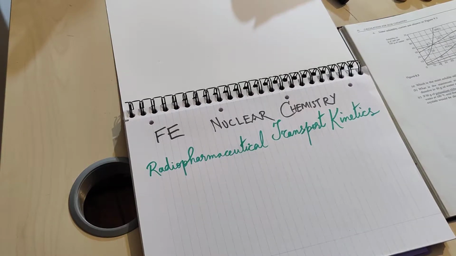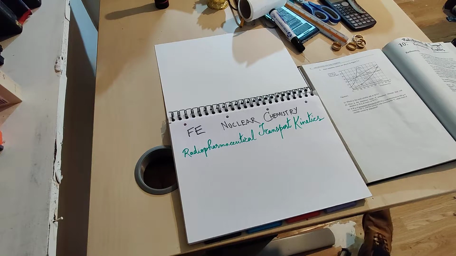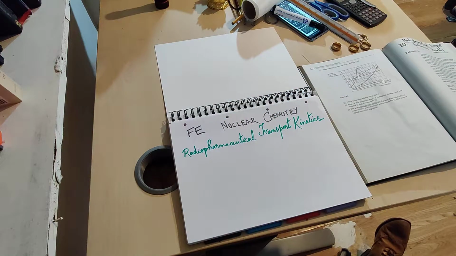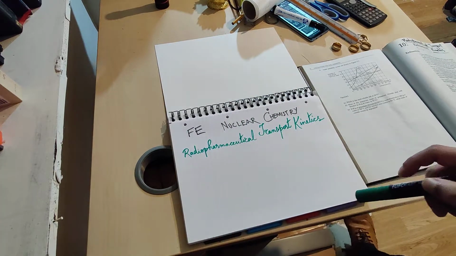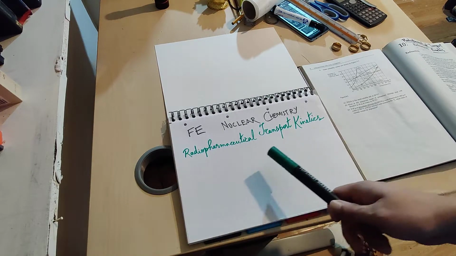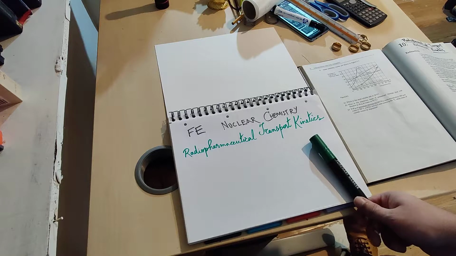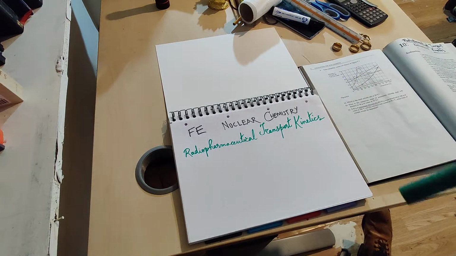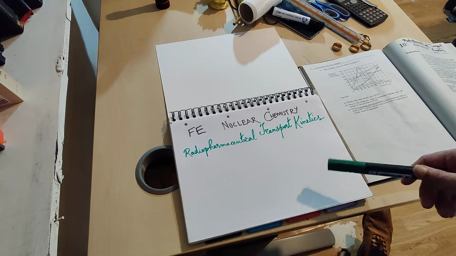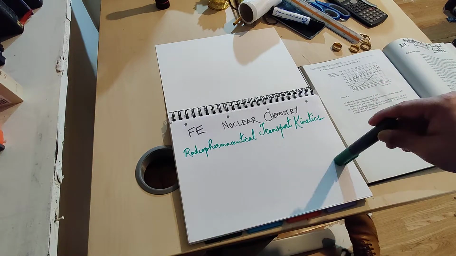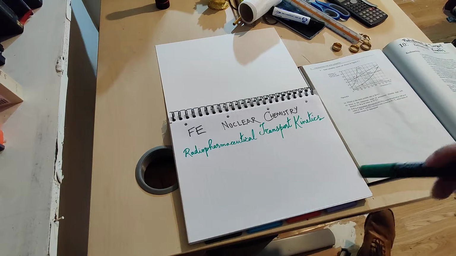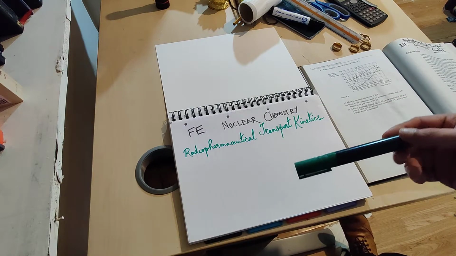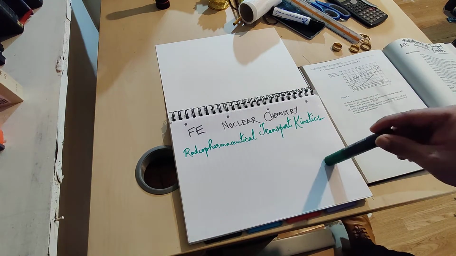Today we'll be covering the topic of nuclear chemistry, and this is at the FE level, and it basically stands for Radiopharmaceutical Transport Kinetics. Whatever you may understand about nuclear chemistry, it's all about the transport of certain elements in vivo, in vitro, in silico, in an enclosed system where you study the decay rate of the element as a function of time.